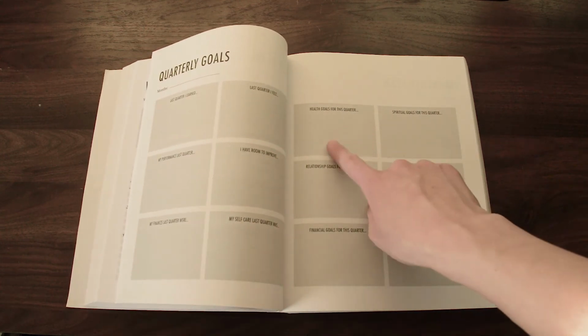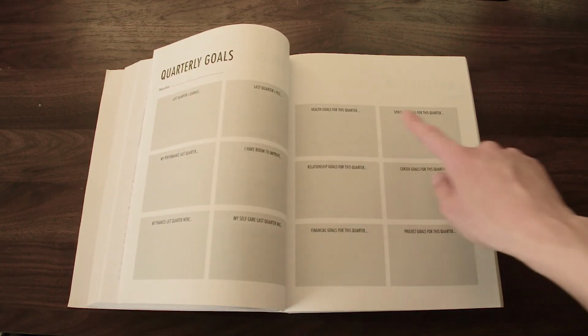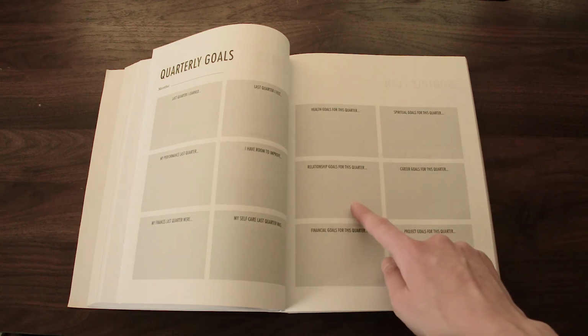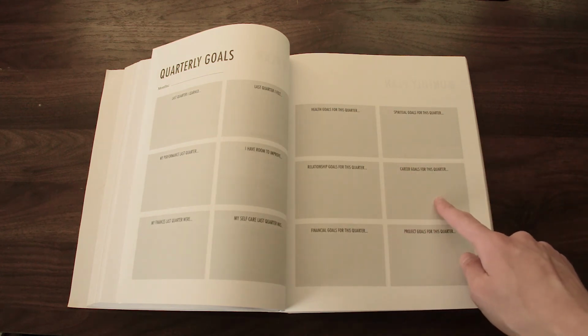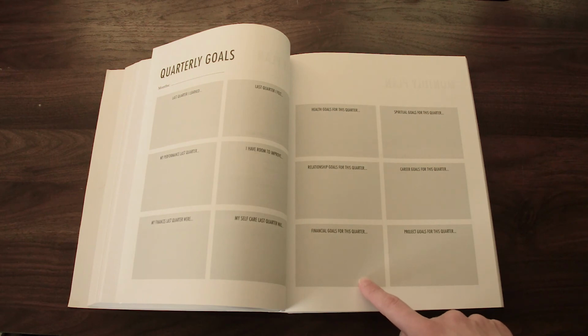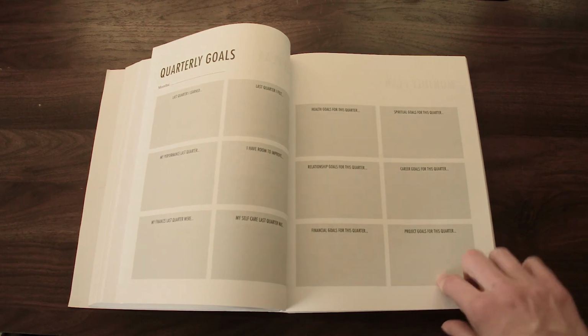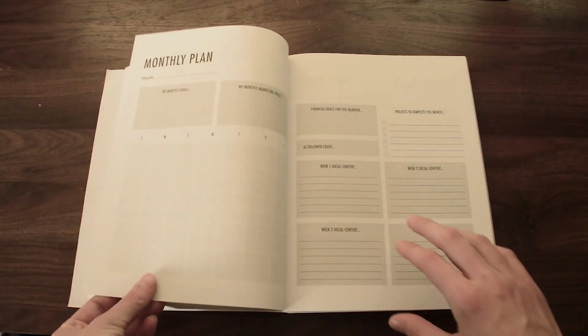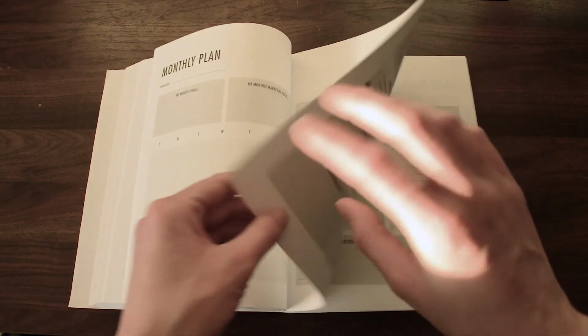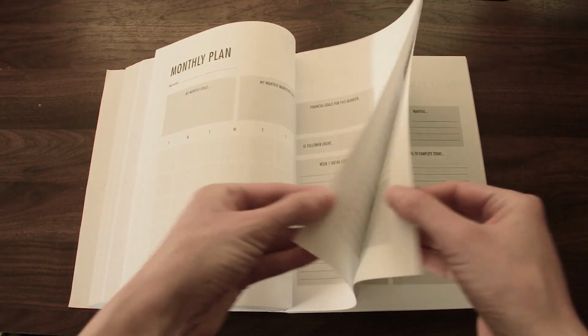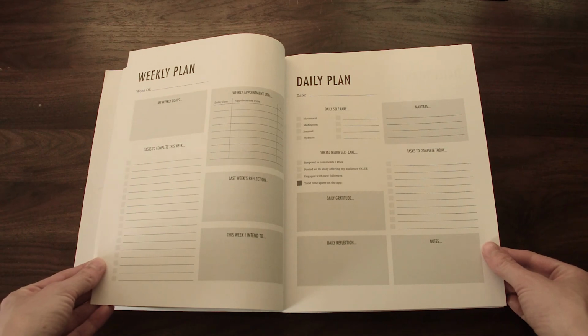And then for this quarter, my health goals, spiritual goals, relationship goals, career goals, financial goals, and project goals for this quarter. And then you can see it just continues on with the monthly, the weekly, and the daily planner pages.